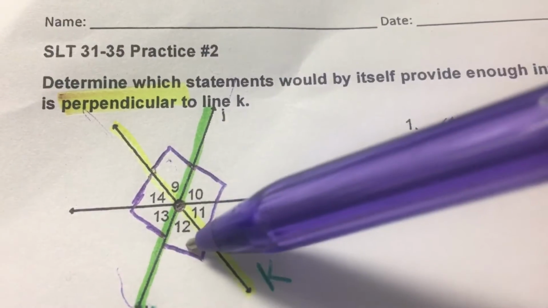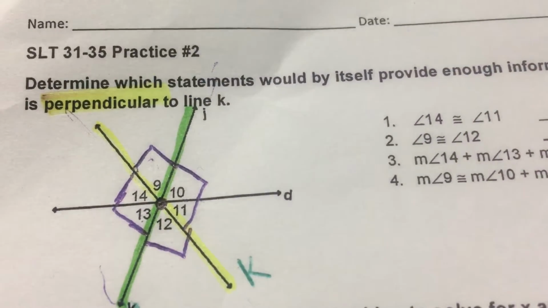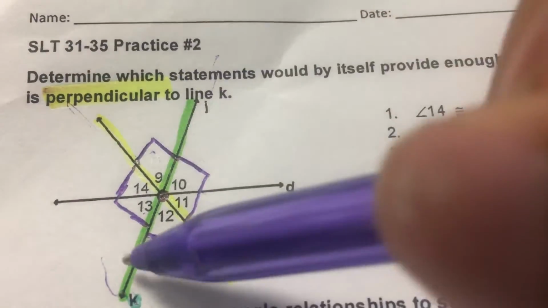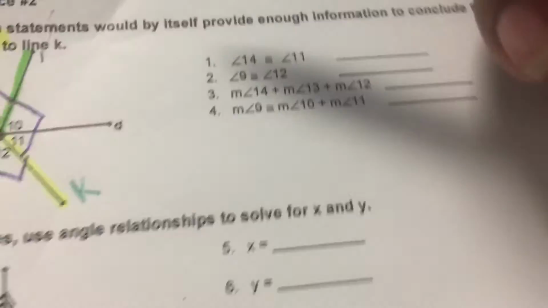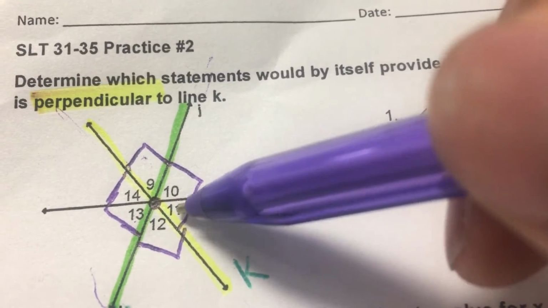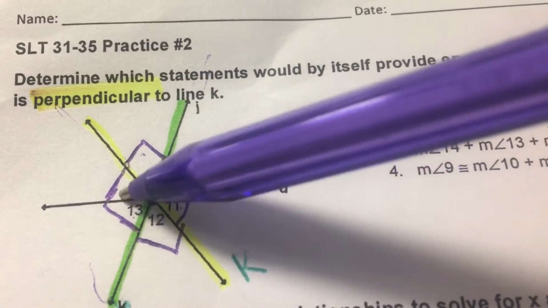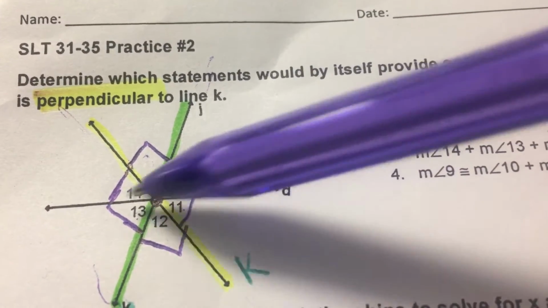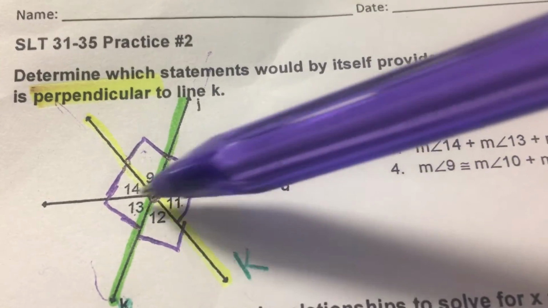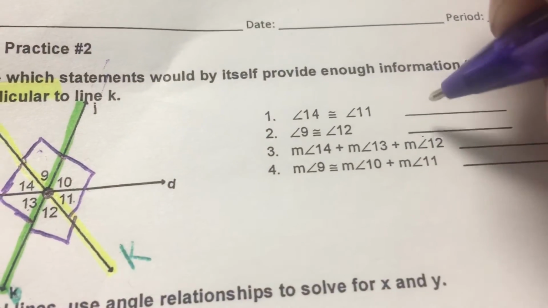So as we look at these questions, we want to see what's going to be true, or what's going to wind up being in my box, to make it true so that I can have a set of perpendicular lines. Remember, perpendicular intersects at a right angle. So the first one, if 14, which is here, was equal to 11, would these two be perpendicular? And the answer is no. 14 and 11 are part of this box and this box. It's like partial. So it's not enough information to tell me if these lines would be perpendicular. So I would say no.